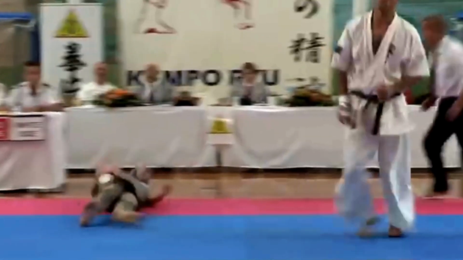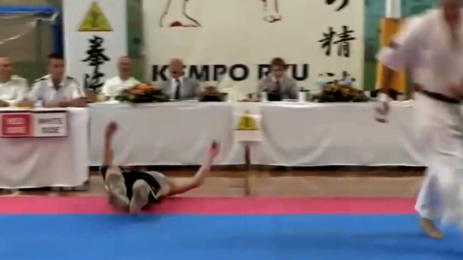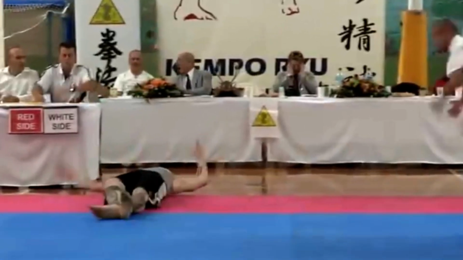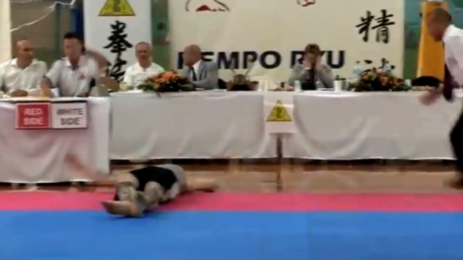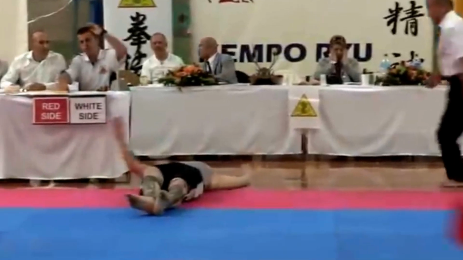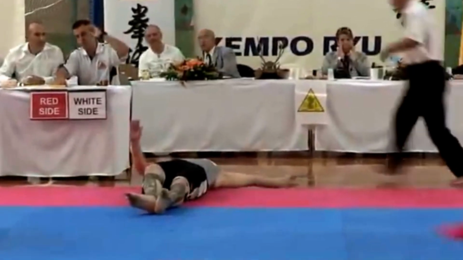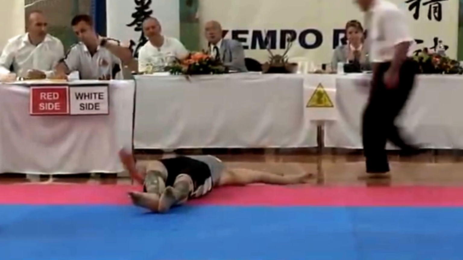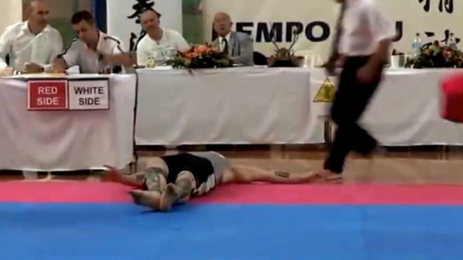What was happening is the kick is coming in at a perpendicular angle to the jaw, and typically that's not a correct angle for the nerve to be activated to cause such an effect on the body.